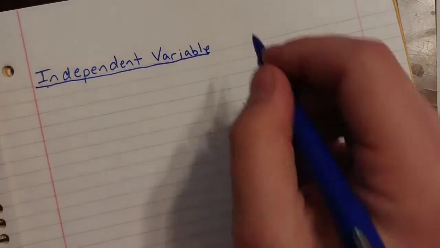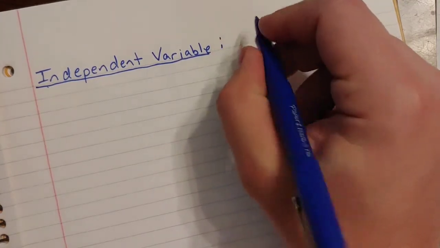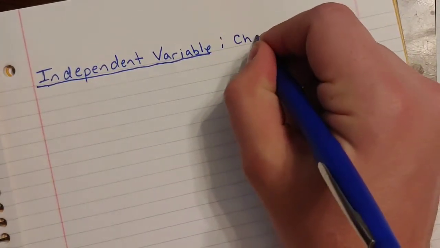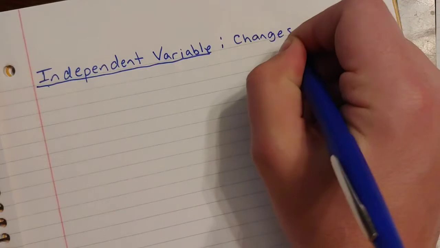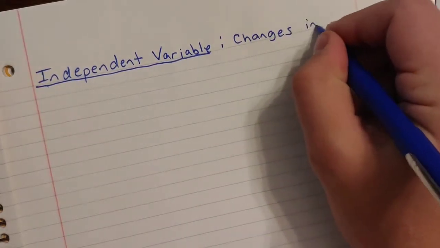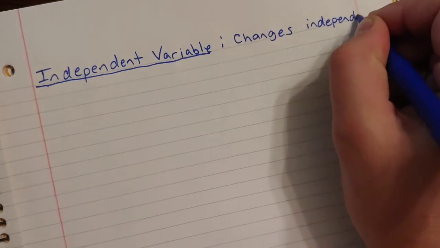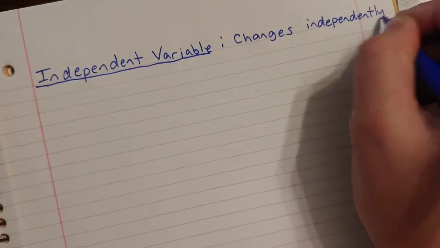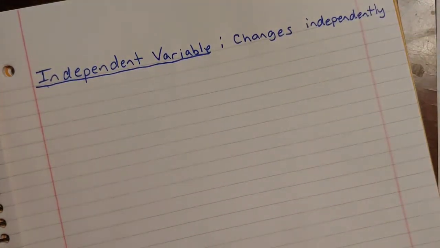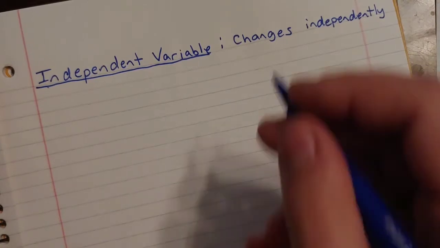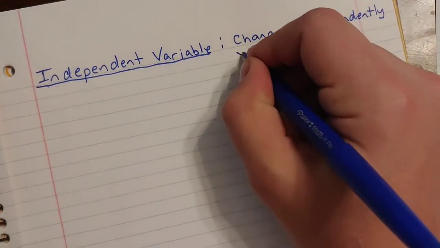Okay, so an independent variable changes independently. Hence the name. And usually if it's in a graph or chart, it's the x value.